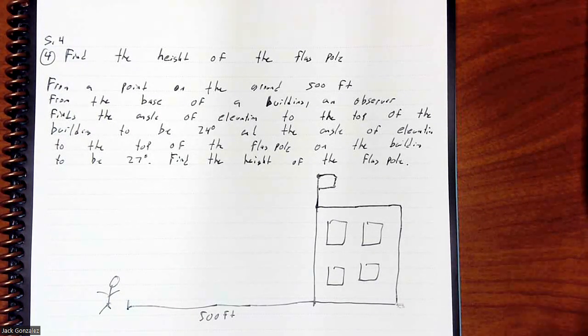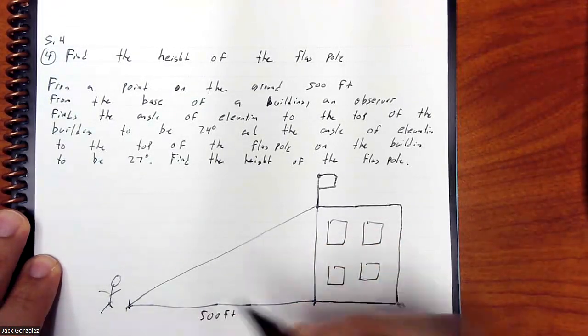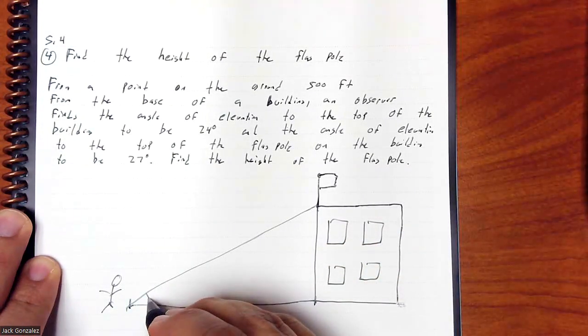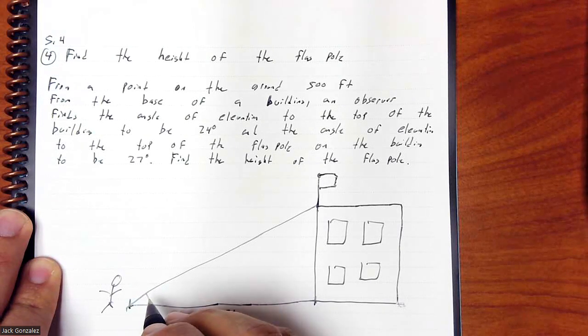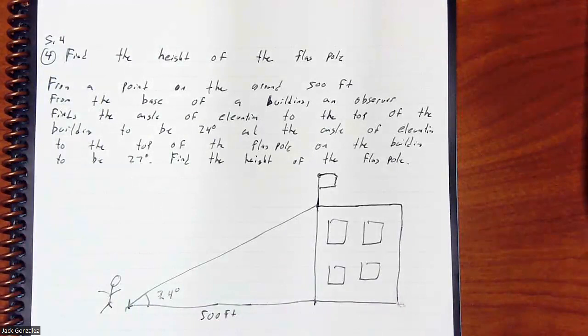And you look up at the angle of elevation to the top of the building. So from here to here, the angle would be 24. Then you look at the top of the flag, which would be 27. Does that make sense?